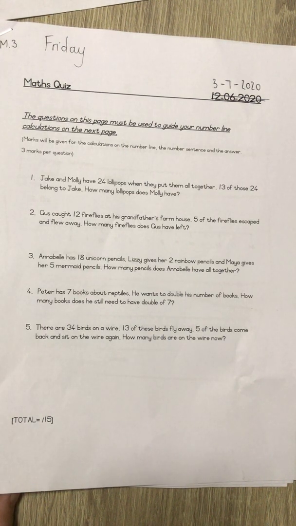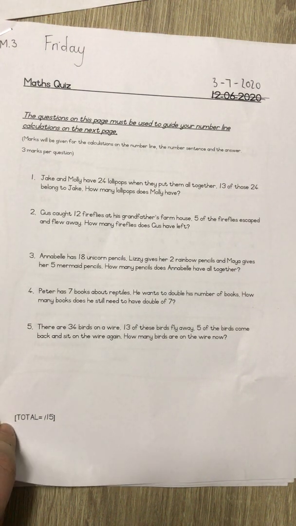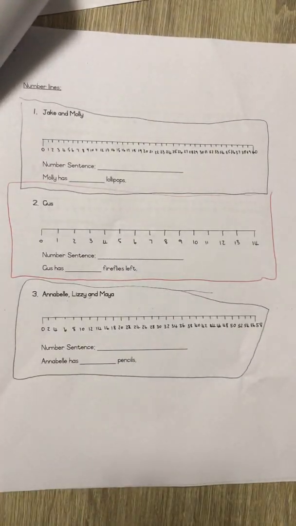Lizzie gives her 2 rainbow pencils and Maya gives her 5 mermaid pencils. How many pencils does Annabelle have all together? So she got 2 from Lizzie and 5 from Maya. So show that on the number line. She got 2 from Lizzie and then 5 from Maya. You should be bouncing now. And then they ask how many does she have now after her friends gave her those. And now you circle where your bounce ended. That is your answer.